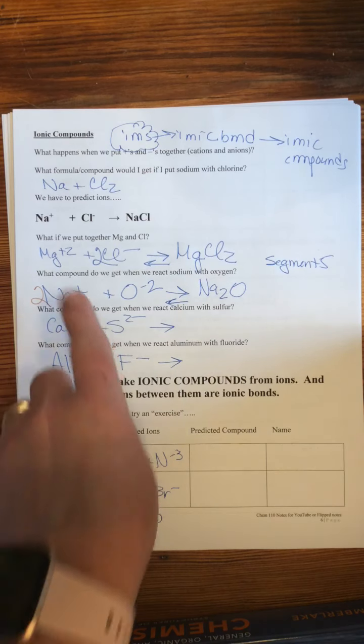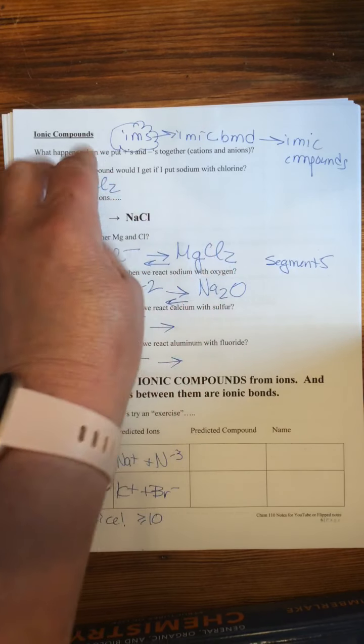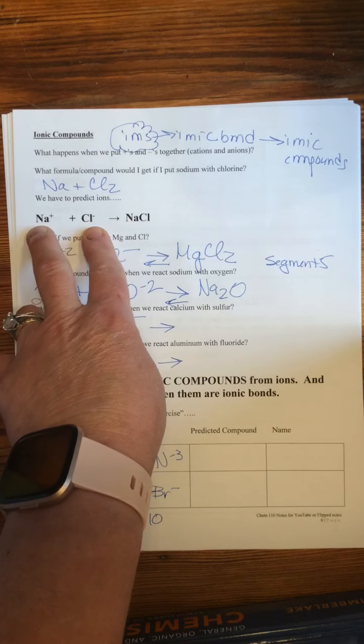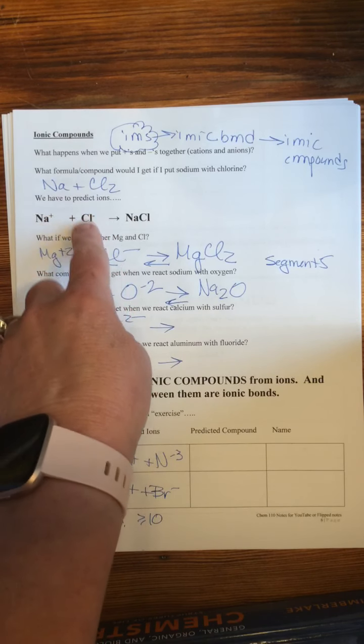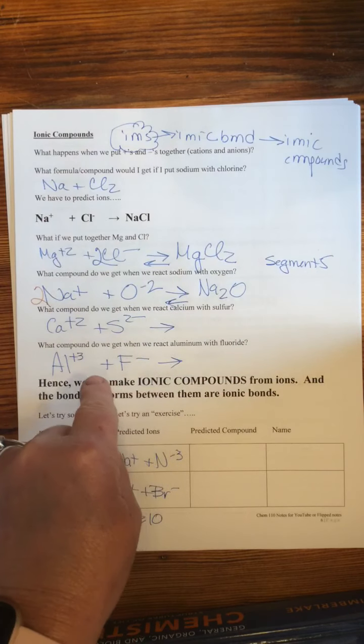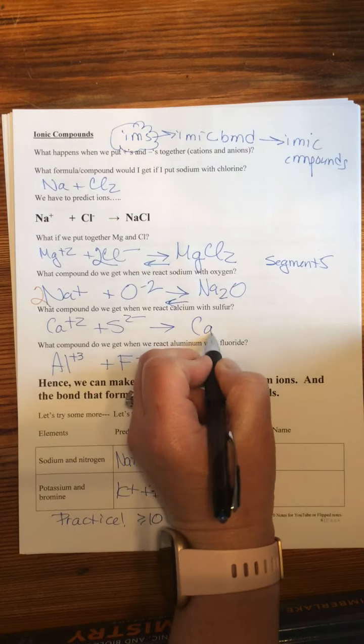In the last segment, I introduced how to put elements together. I'll explain why we have two of these as we go along. The first thing you need to do is predict your ions and then make your pluses and minuses equal. So you were asked to complete these two. Calcium is a 2 plus, sulfur is a 2 minus, CaS.